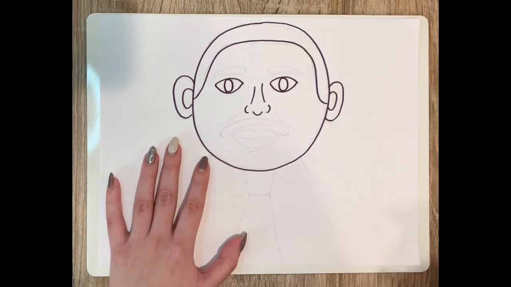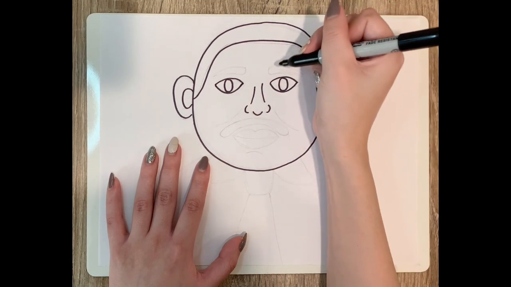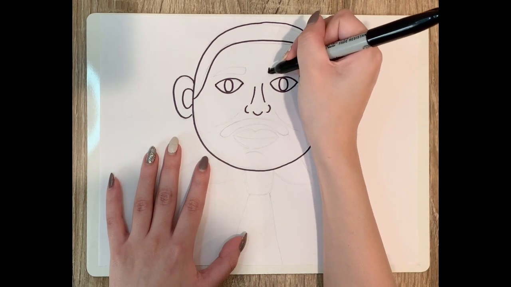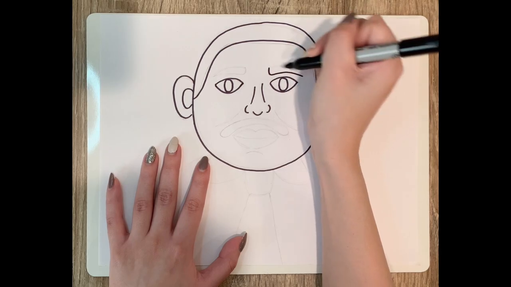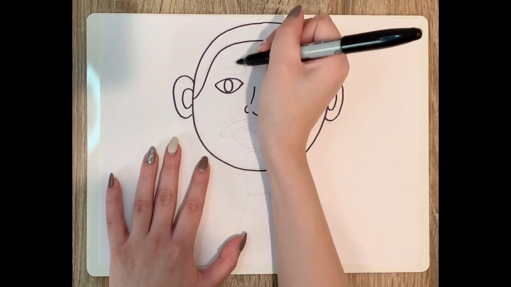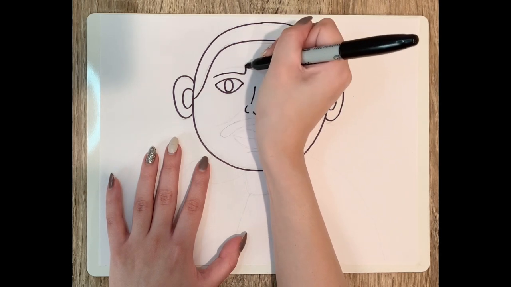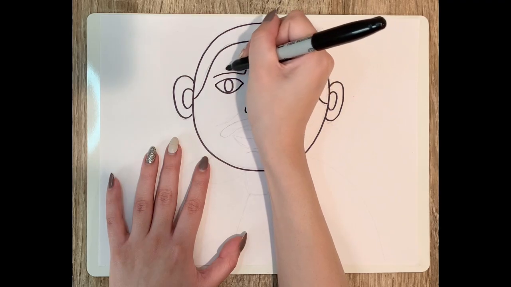Now we can work on his eyebrows. For his eyebrows, we're going to create a curved line above his eye that goes down and then across. Then another curved line on the top to close that shape. Same on the other side, down and across. Another line on the top to close the shape.